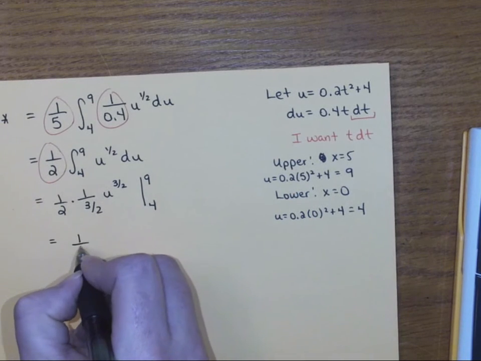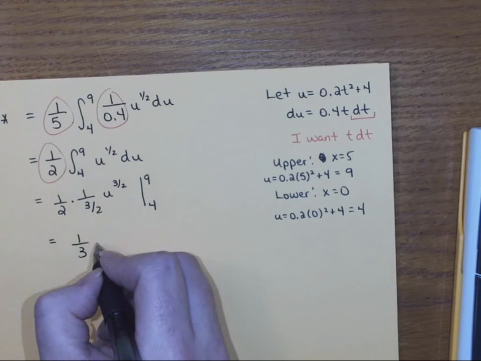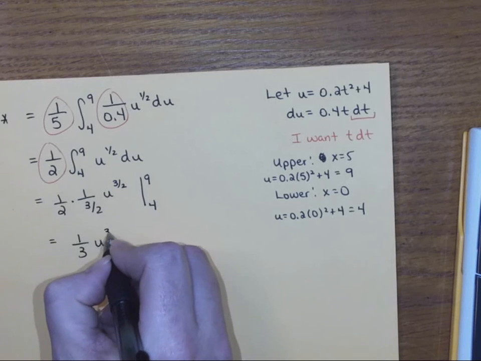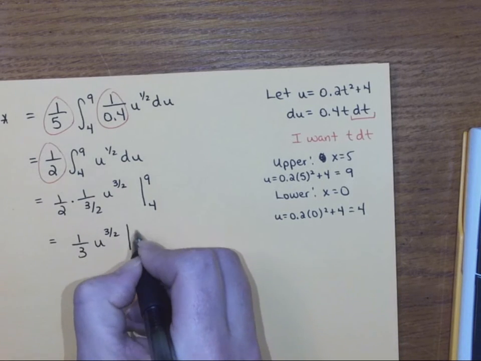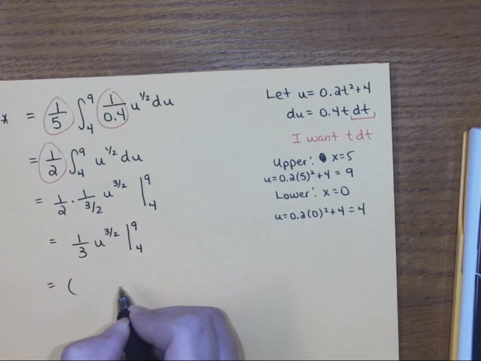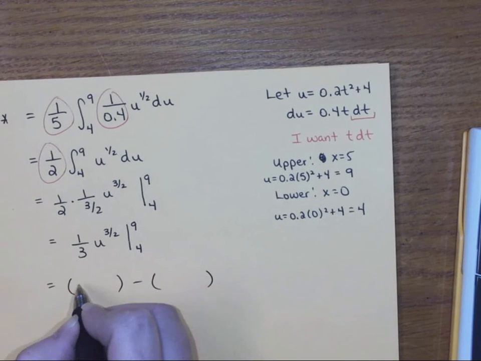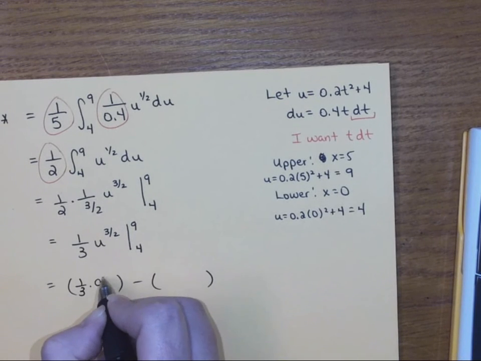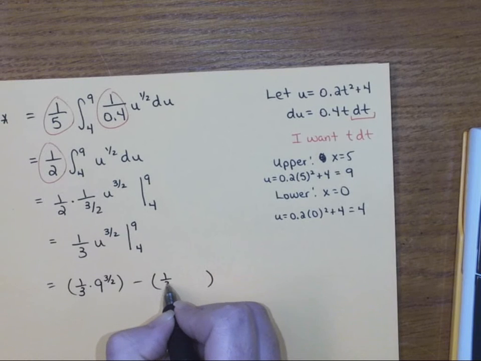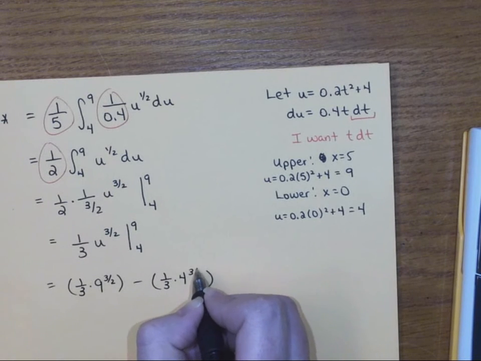So in the end, you get 1/3, and then we plug in the 9 and the 4. I get 1/3 times 9 to the 3/2 here, and 1/3 times 4 to the 3/2 here.